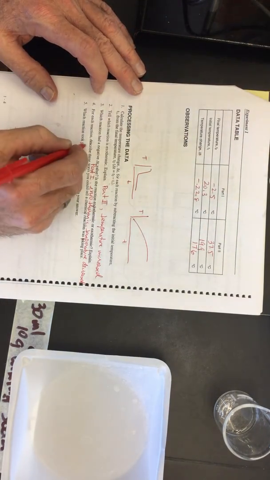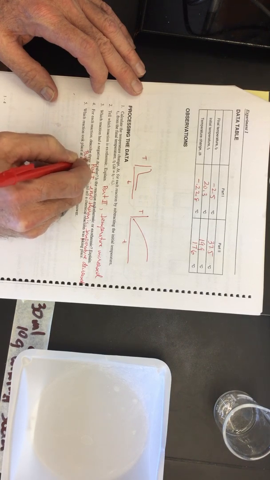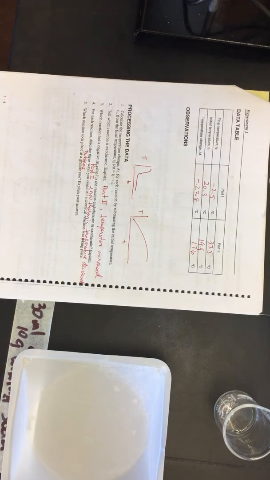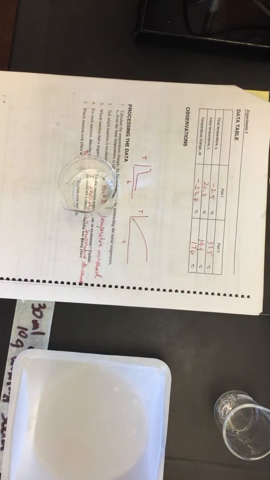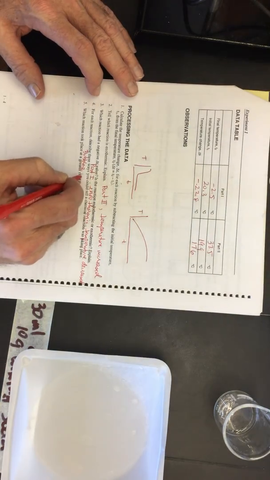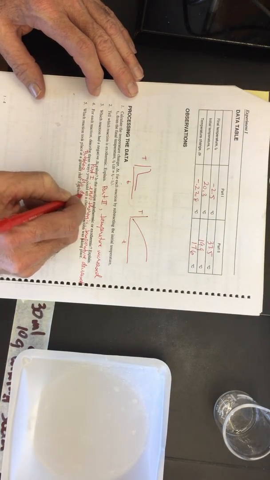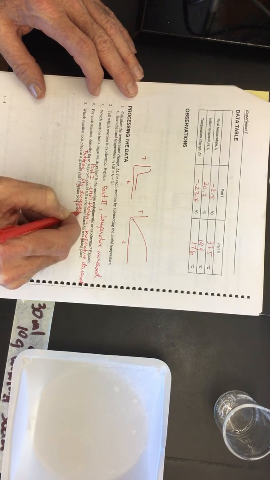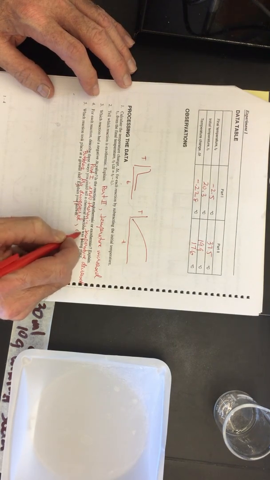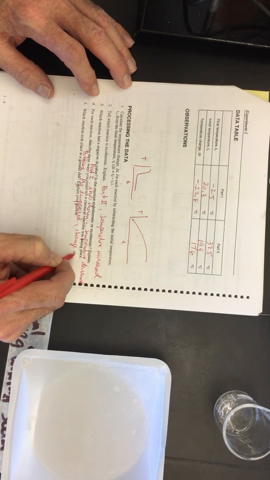So chemical reactions. This is from last semester. Bubbles is an indication that a chemical reaction is taking place. What happened to the magnesium? We can tell a chemical reaction has taken place if there is a visual change and the magnesium disappeared. Those are some pieces of evidence that a chemical reaction took place. Also, a change in temperature. Change in temperature is an indication.